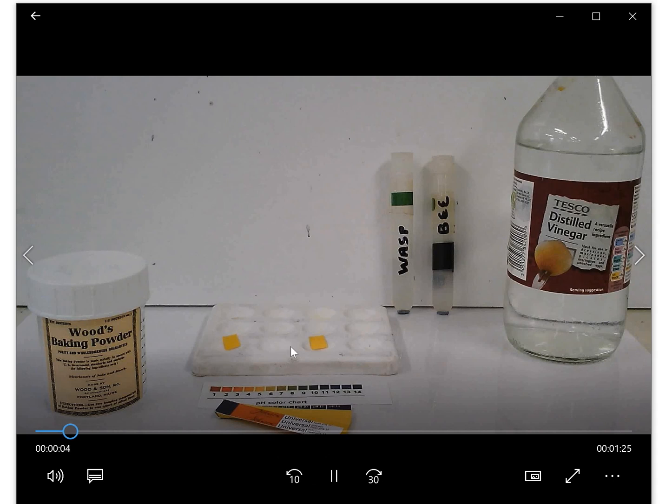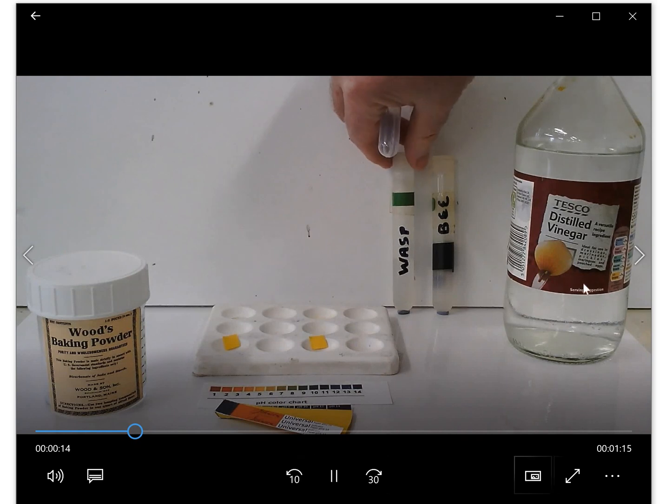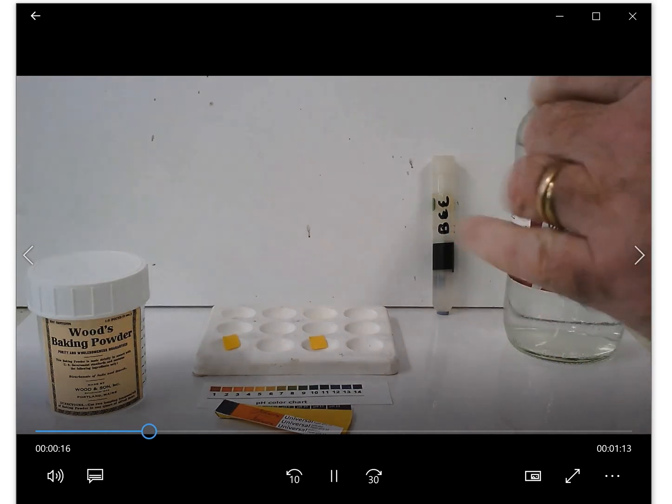Okay, so we've got our pH paper, we've got the liquid from a wasp sting, the liquid from a bee sting here, we've got some very old baking powder here, and some distilled vinegar, so white vinegar.